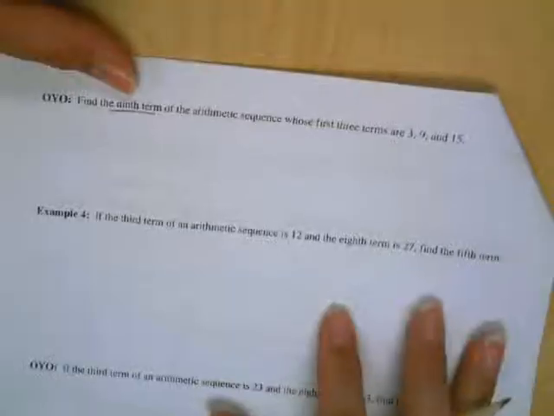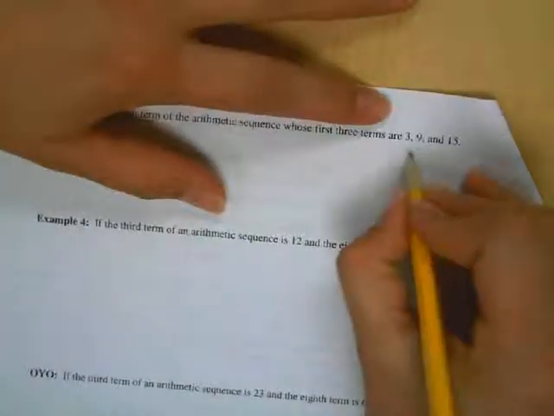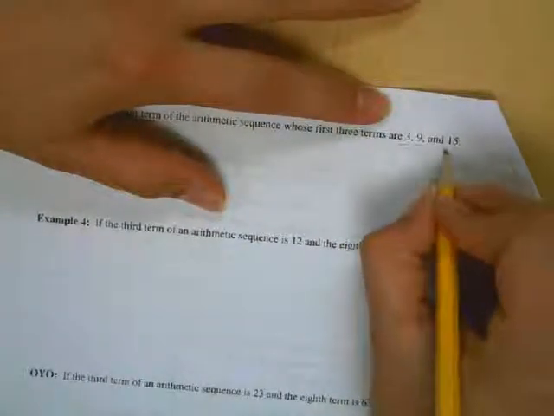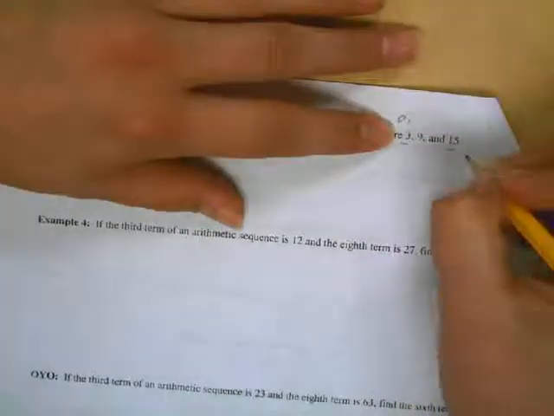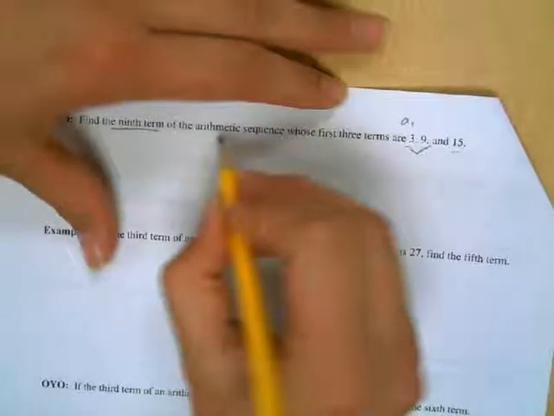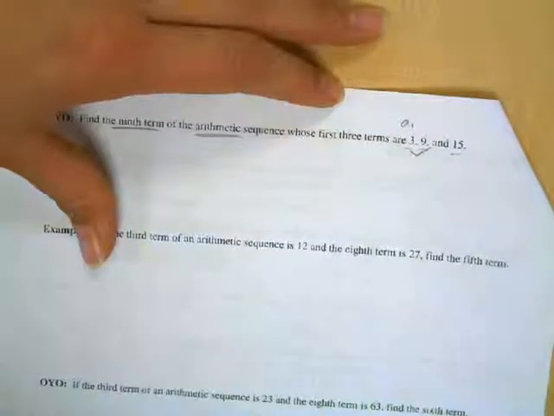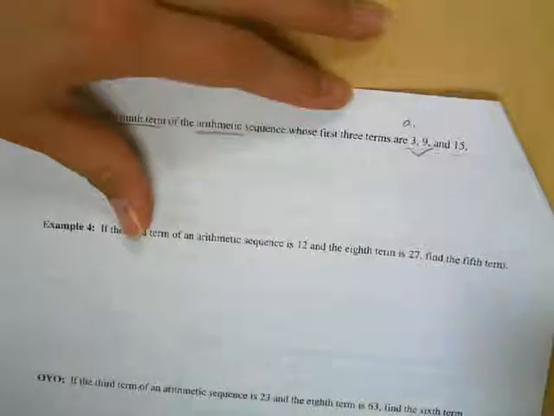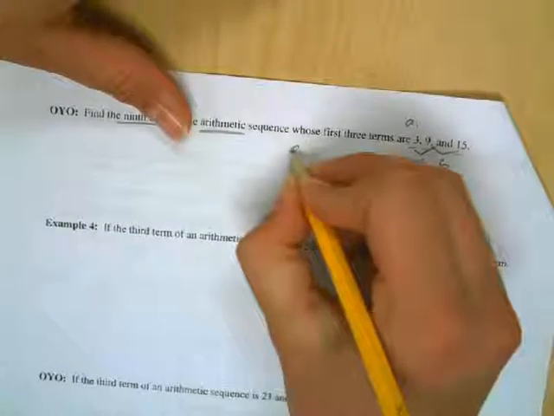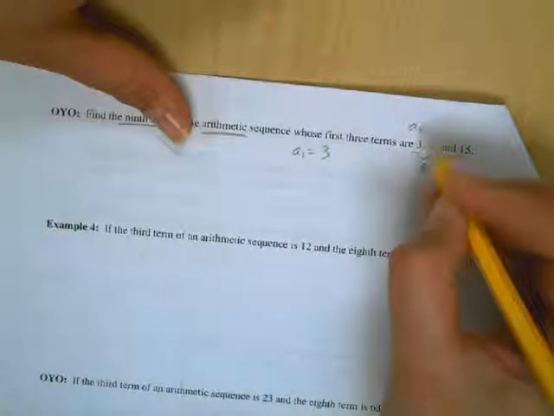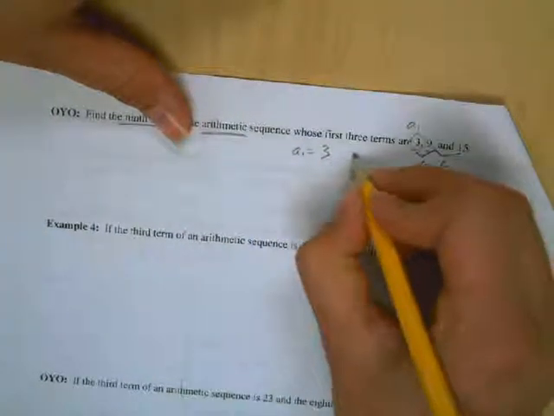I want to find the 9th term of the arithmetic sequence whose first 3 terms are 3, 9, and 15. So a sub 1 is 3, and then 9, and then 15. They told me it's arithmetic, so I know it's going to be increasing by plus something or minus something. So 3 to 9 is 6, 9 to 15 is also 6, so that gives me an a1 value of 3 and a d value of 6.